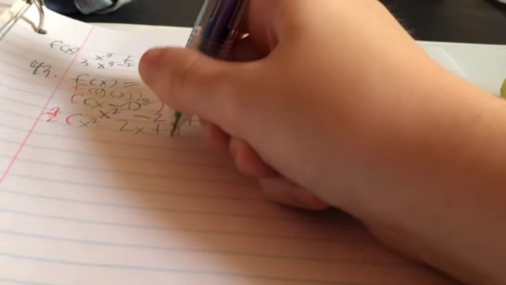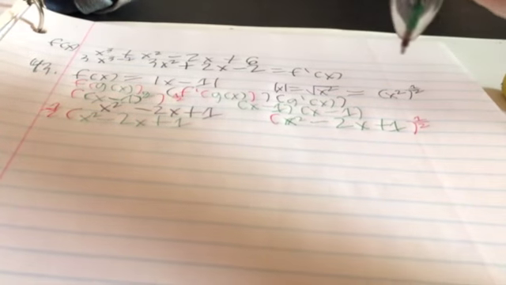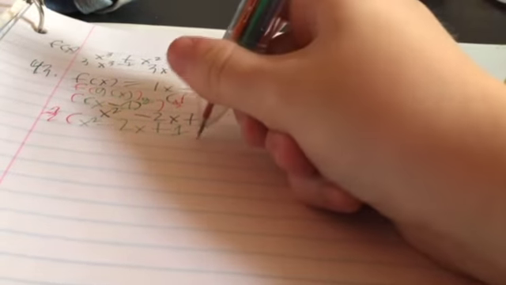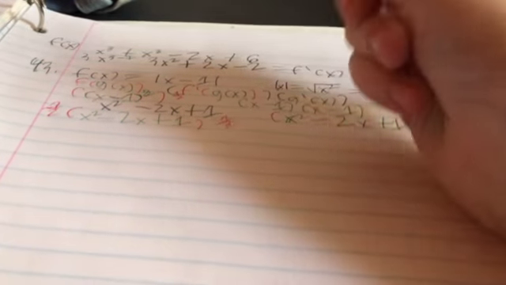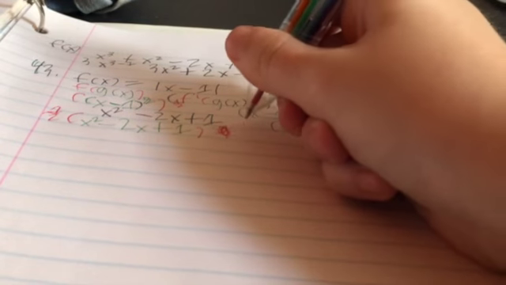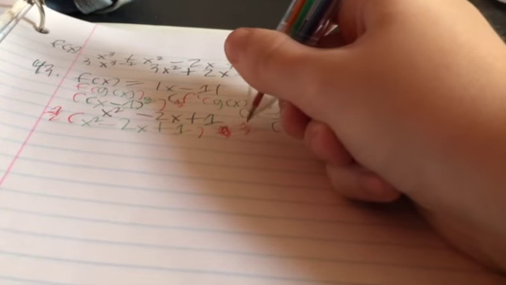Then we keep our inner function the same, except now it's raised to the negative 1/2 power. Oh my god, negative 1/2 power.